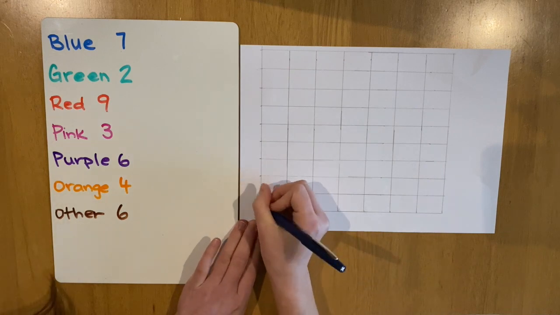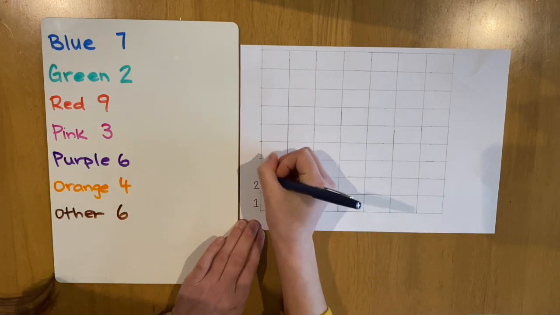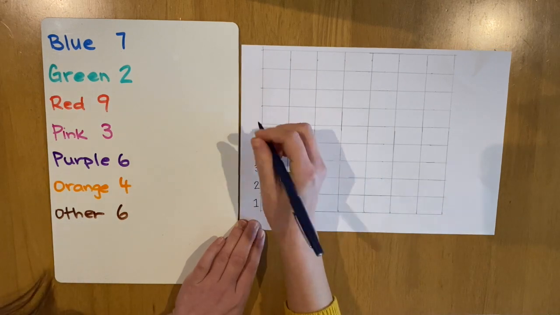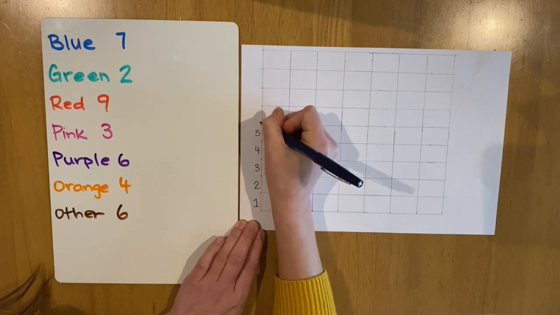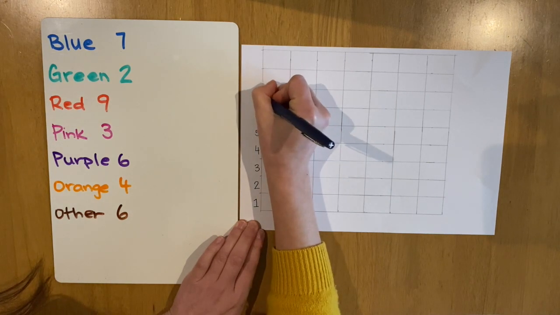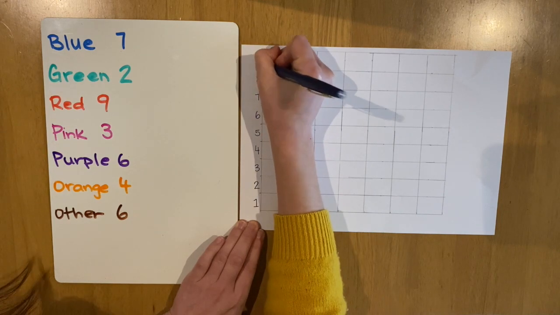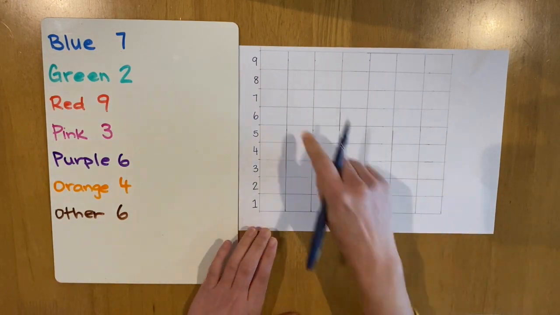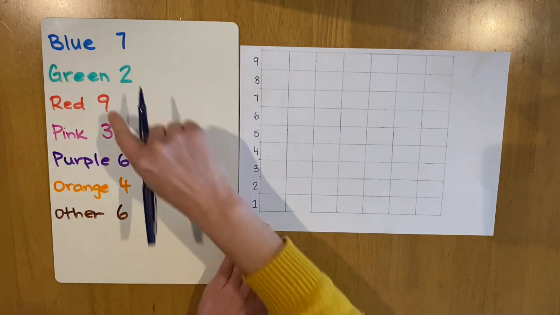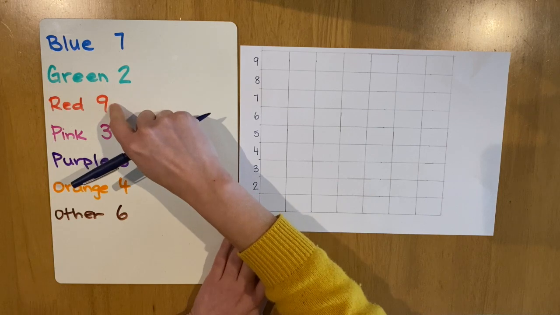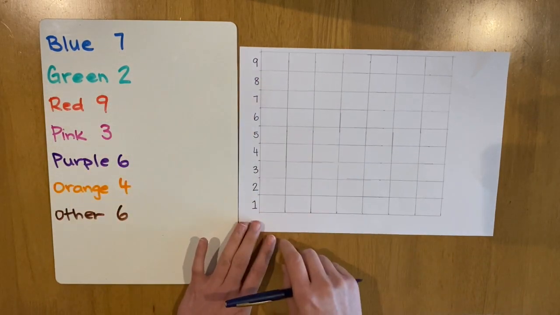So this will be 1, 2, 3, 4, 5, 6, 7, 8, 9. So this 9 is the biggest, is the red. So that's the most popular color. So we have to go up to 9.